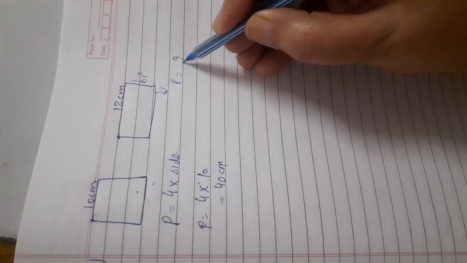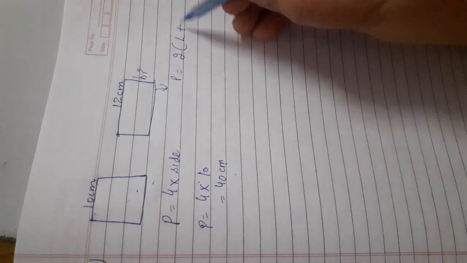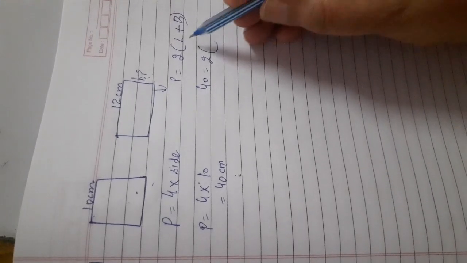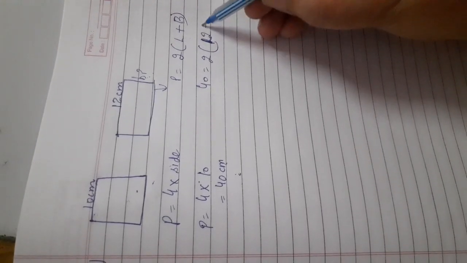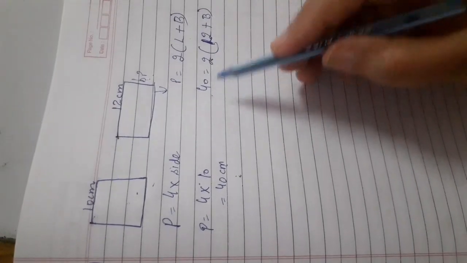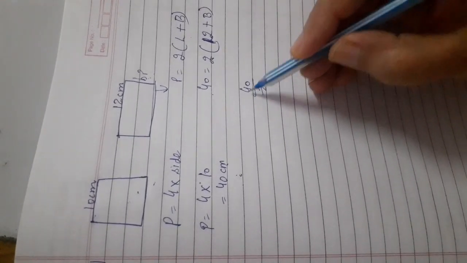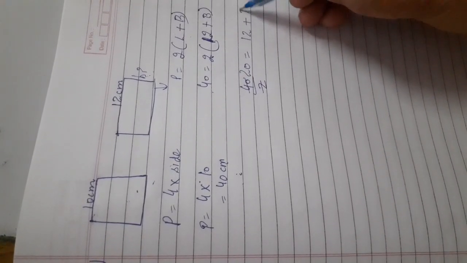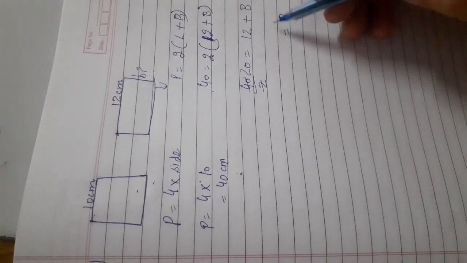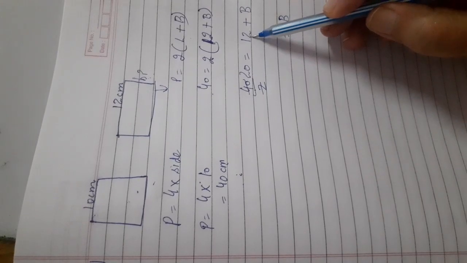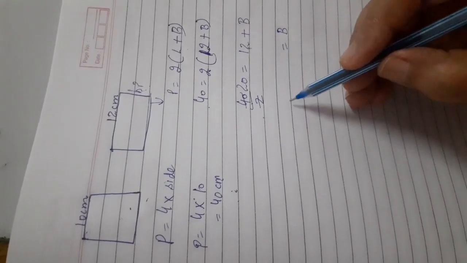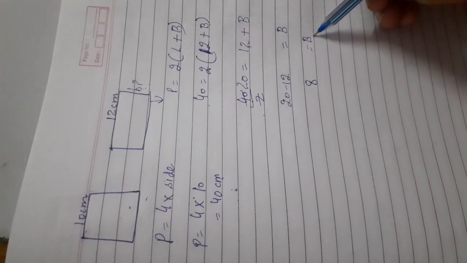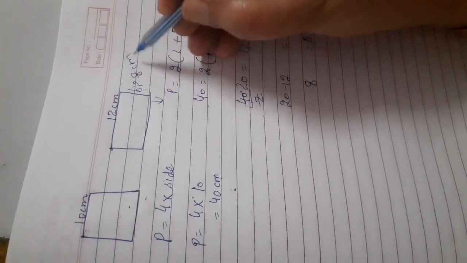So perimeter I know, and the perimeter of the rectangle is 2 times (length plus breadth). So 40 equals 2 times (12 plus b), where length is given as 12 and breadth I have to find. The 2 gets divided, so 20 equals 12 plus b. To find b, I shift 12 to the other side, where plus becomes minus. So 20 minus 12, breadth comes out to be 8 centimeter.